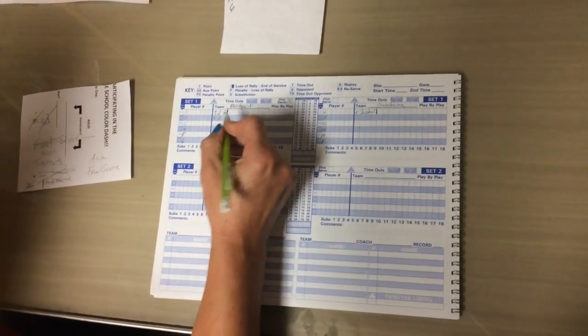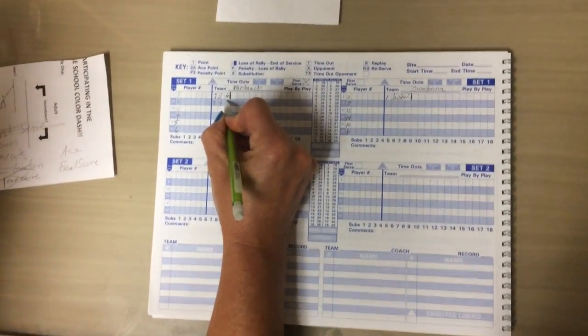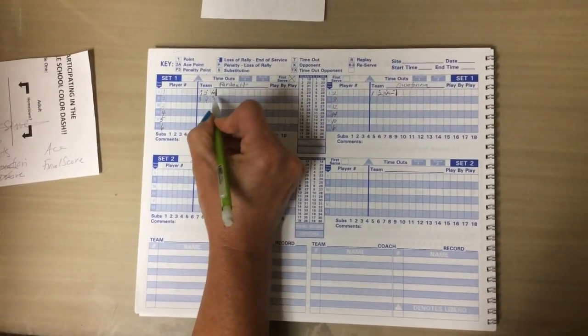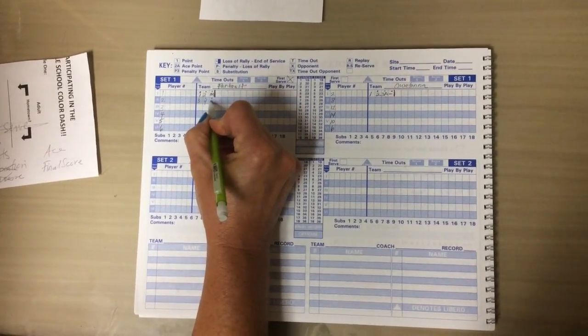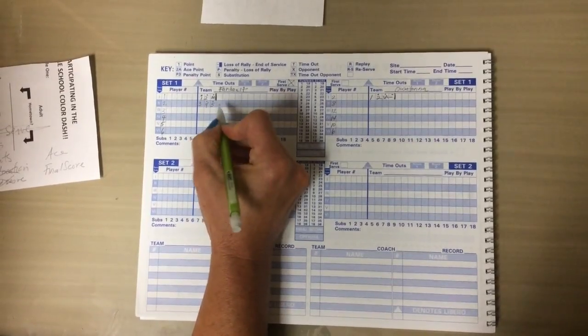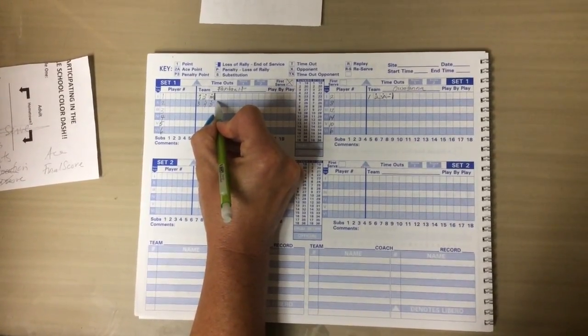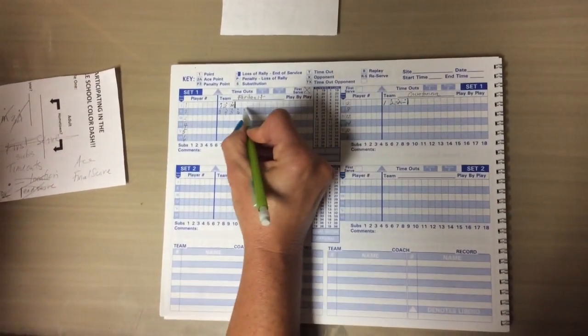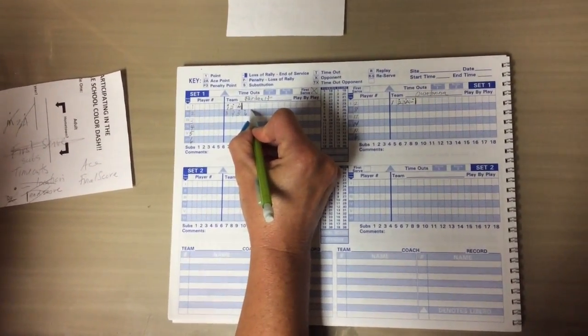All right, so number 2 for Faribault is still serving, so we put another dot so we know where we are. She has another successful serve for point number 5. She gets to serve again. Another successful serve. Point number 6.